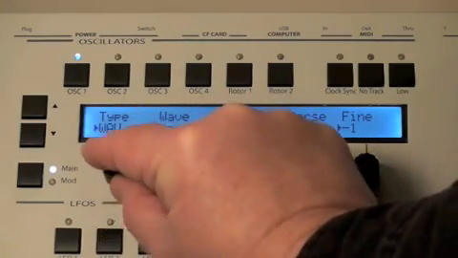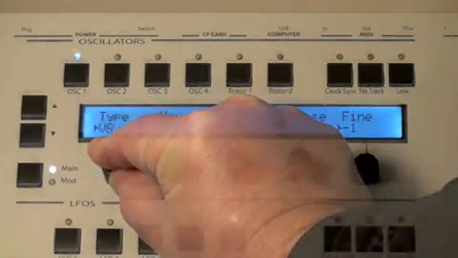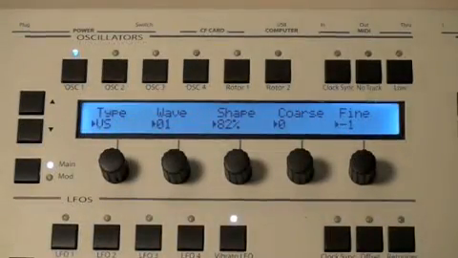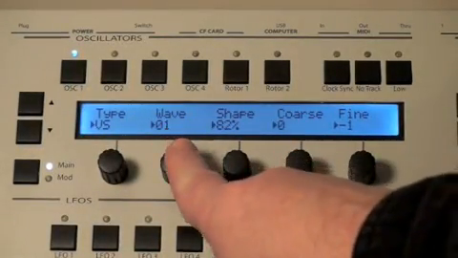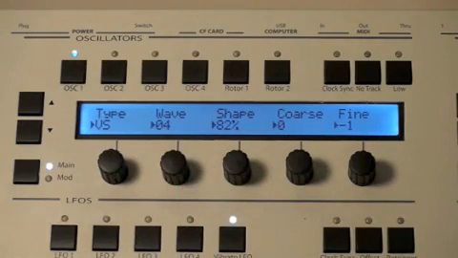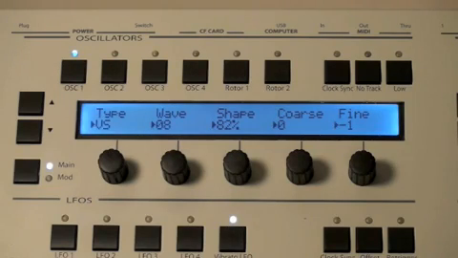The next type is the Prophet VS. In the Prophet VS, they're also called wavetables by some people, but they're actually just single cycle waves. And there's 126 of these from the Prophet VS, from the original files. Changing a shape here would do nothing because the only control is just the discrete wave shape.